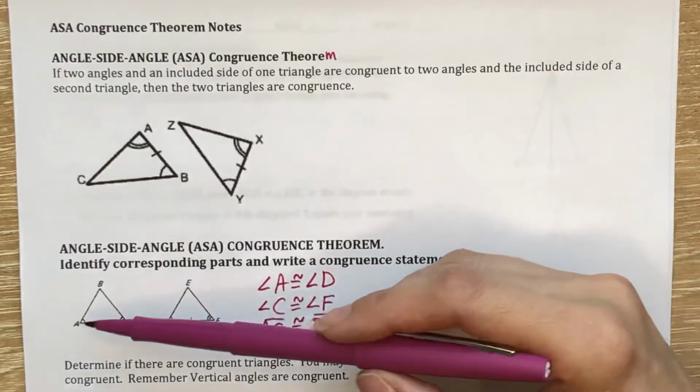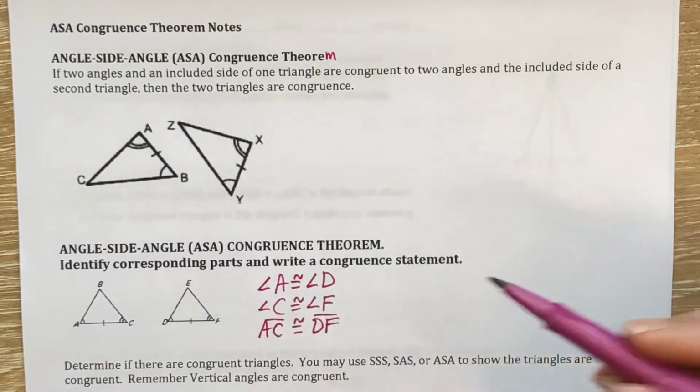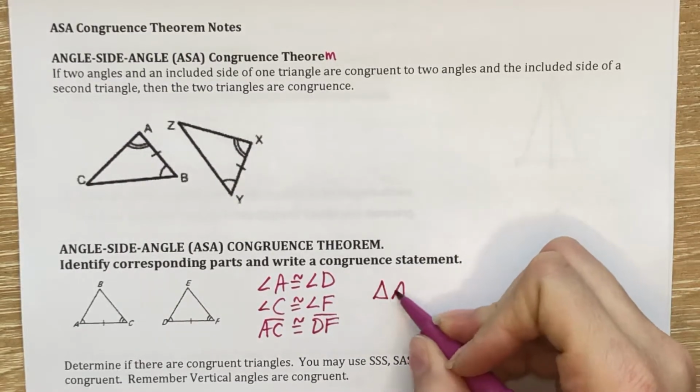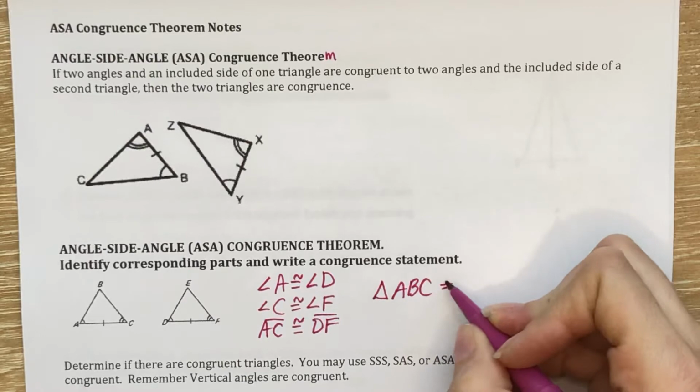Given that we have an angle, a side, and an angle, we can say that those two triangles are congruent. So let's write our congruent statement.